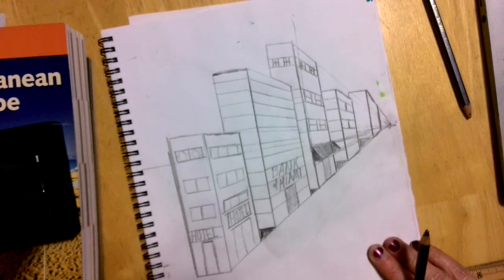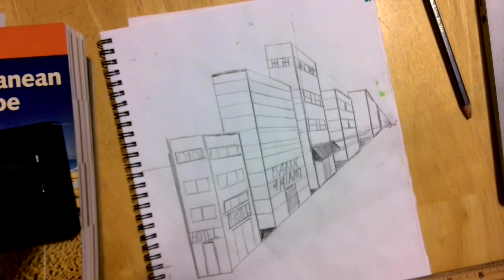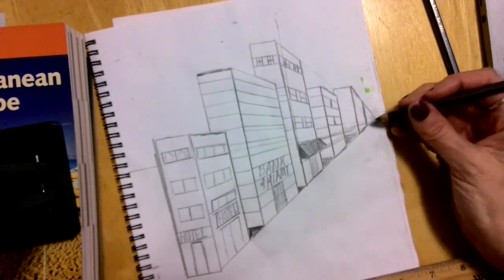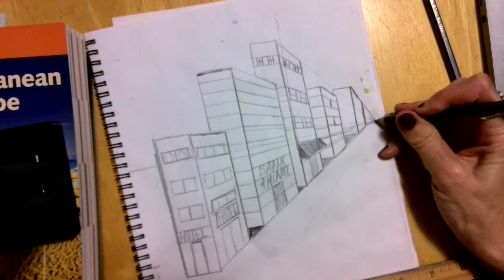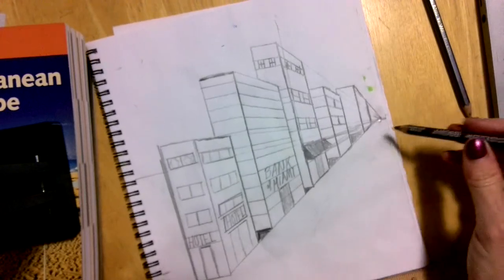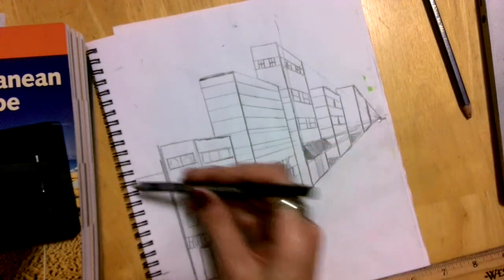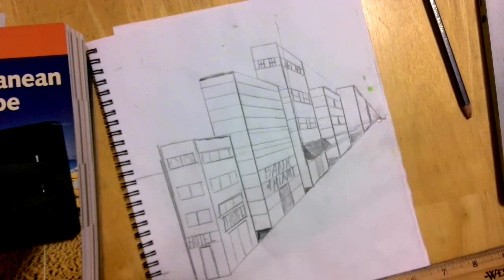So we started out yesterday with how to do buildings in 1-point perspective. So here is my vanishing point. It's on the horizon line. It doesn't necessarily have to be in the middle of the page or at one side of the page. Depends on what you're going for. But it always needs to be on the horizon line.